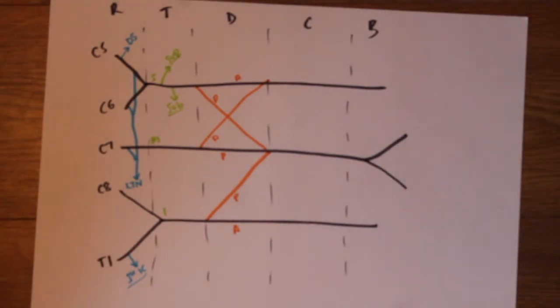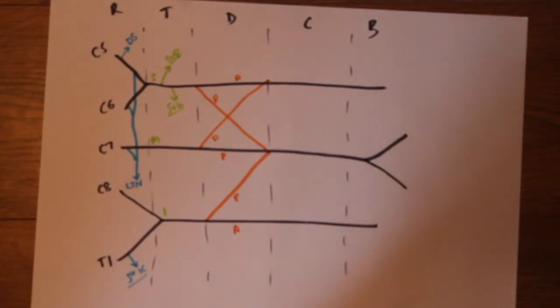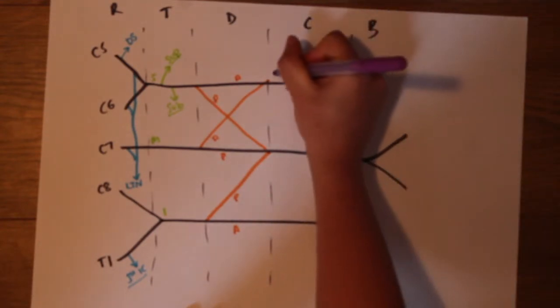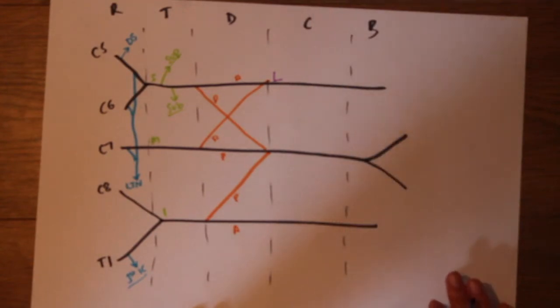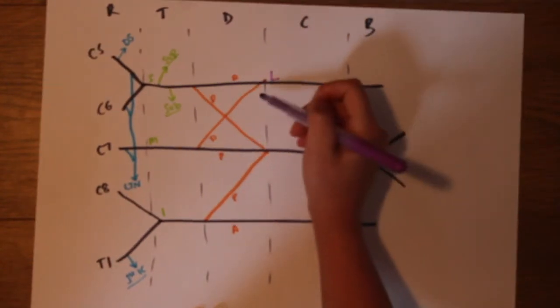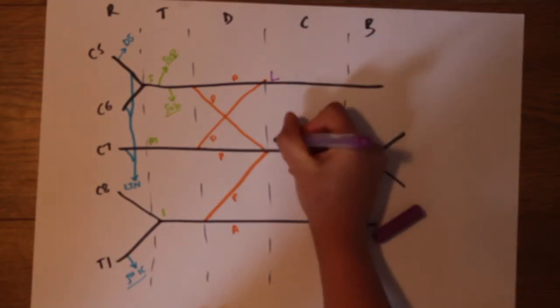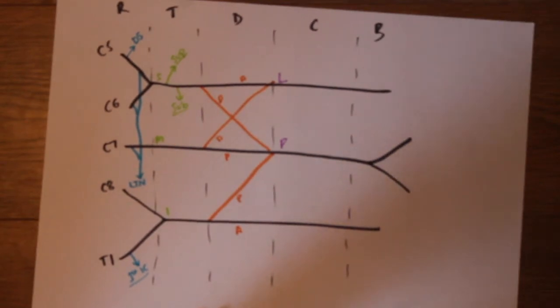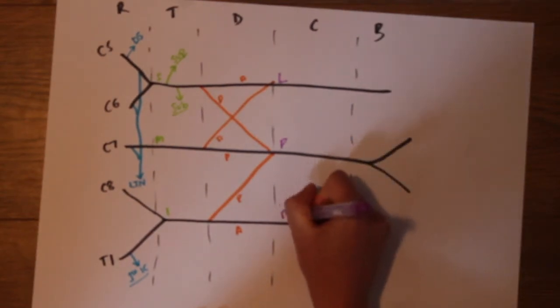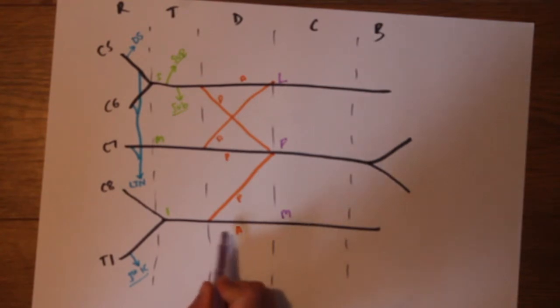Next, we have the cords. So anterior and posterior divisions combine to form 3 cords, which are named according to their arrangement around the second part of the axillary artery. So that's the part that's posterior to pectoralis minor muscle. At the top of the diagram we have the lateral cord, formed by the anterior divisions of the superior and middle trunks. Then we have the posterior cord, formed by the 3 posterior divisions. And then we have the medial cord, which is just a continuation of the anterior division of the inferior trunk.